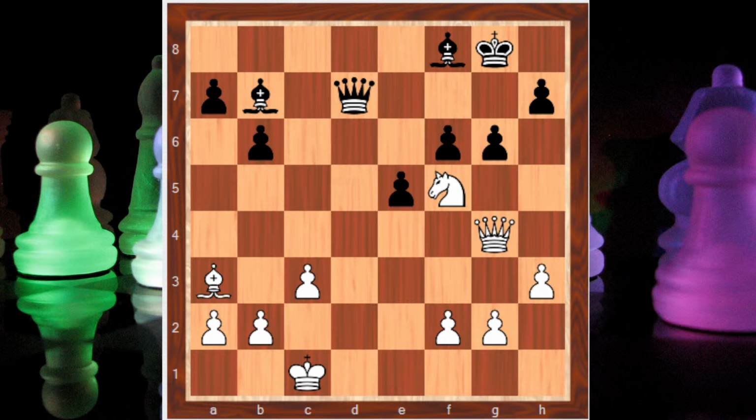So the best move is knight to e7. King is in check. He will take the knight with the bishop. We can take the queen. Suppose he captures the knight with the queen, we can get the queen with the bishop.